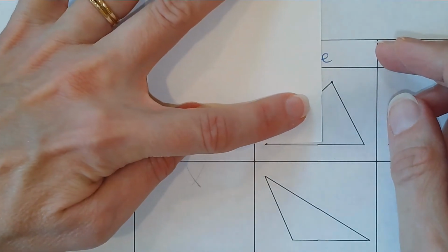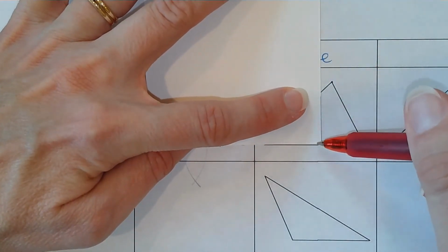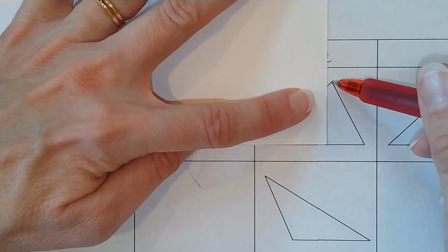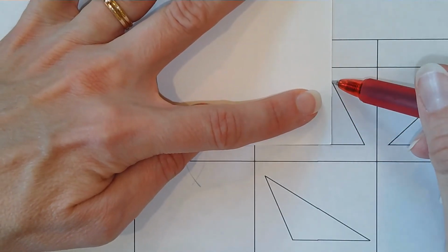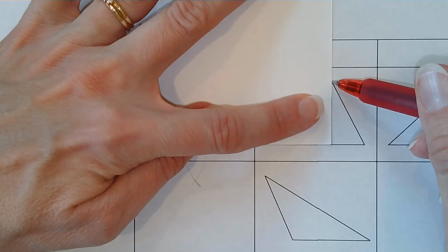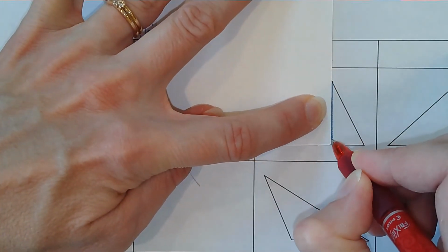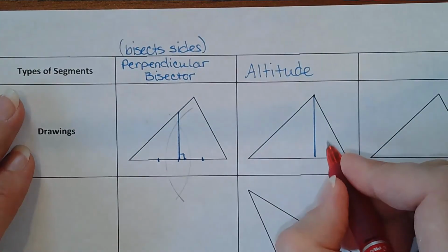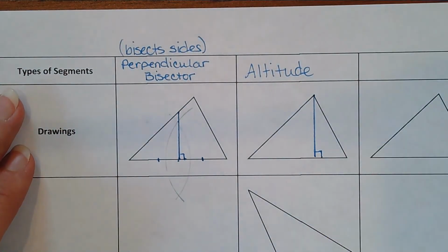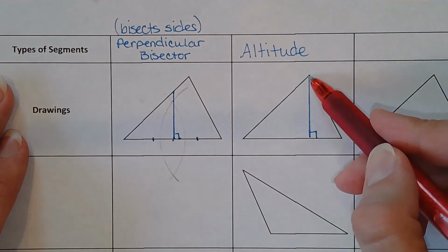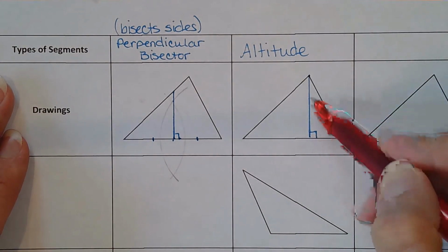So I can take my note card. I want the bottom of my note card to line up with the side of my triangle, and I'm going to keep moving it until I line it up with this vertex up above. Okay, once I hit that vertex and I see that it's lined up down here, I'm going to draw in that segment. Okay, that's my altitude right there. It goes from a vertex to the opposite side, and it's going to be perpendicular to that.